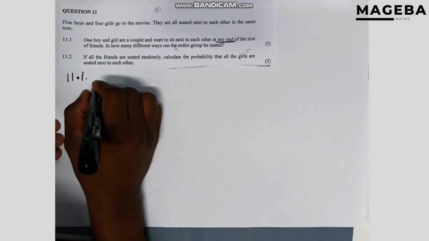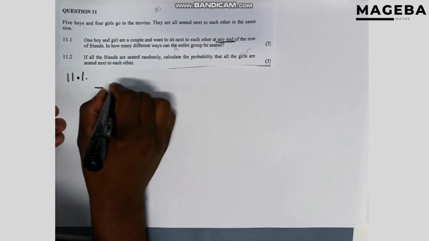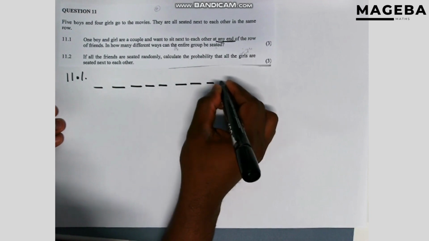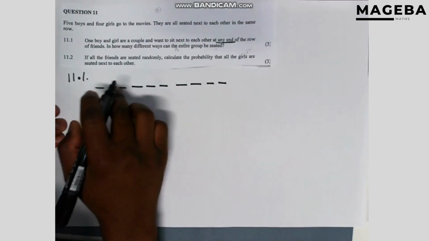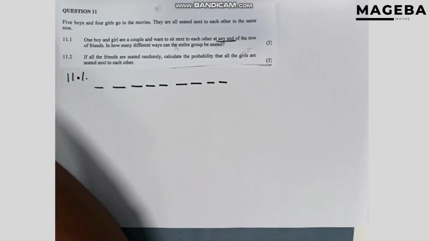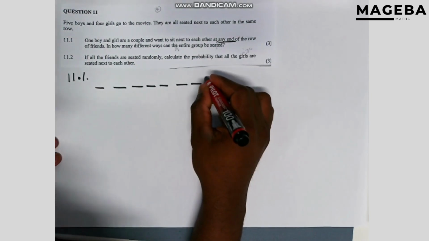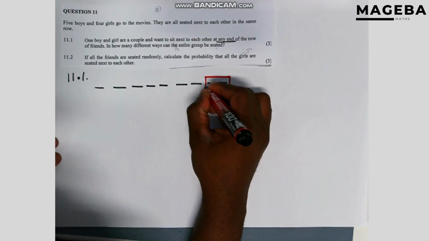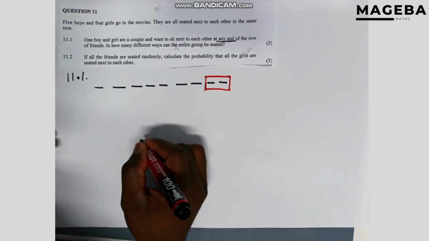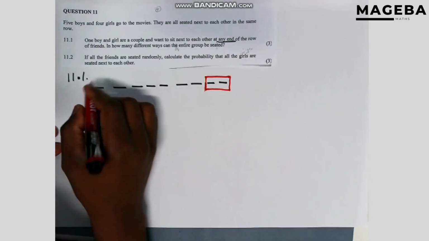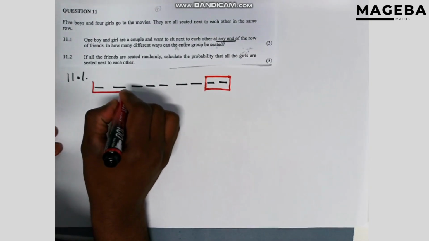Now we have these 5 boys, 1 2 3 4 5, and 4 girls. Now this one boy and one girl, they either sit here at the end of this side, which is the right hand side, or they sit at this end.